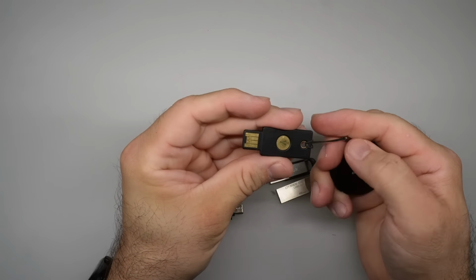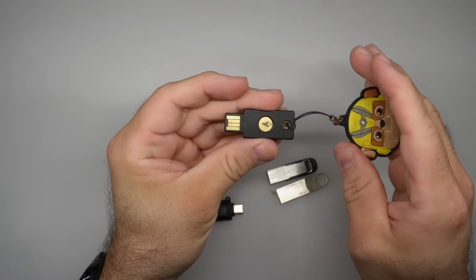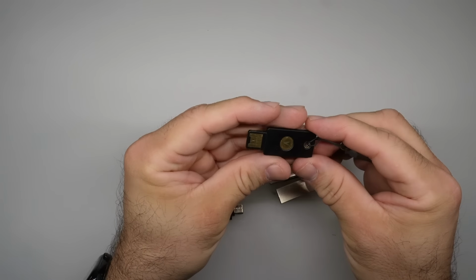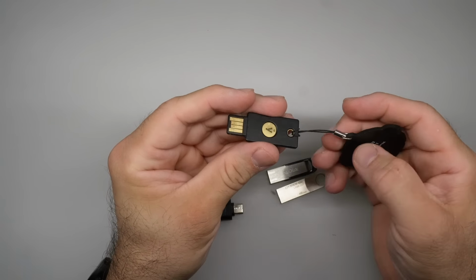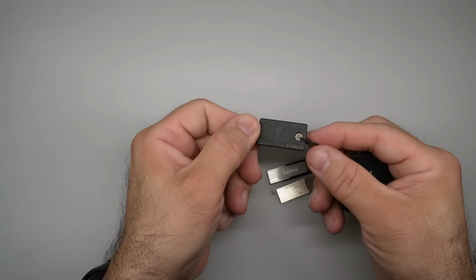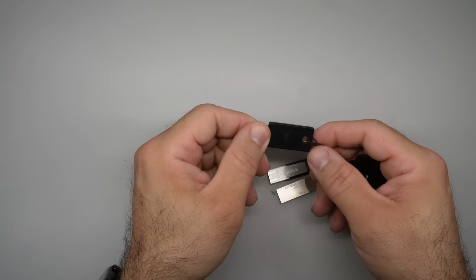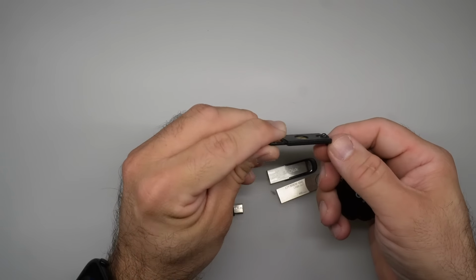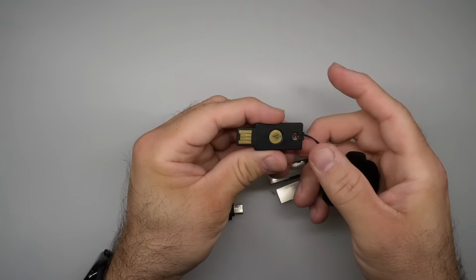When dealing with this generic thing that I have so I don't lose a key, I'm not going to show you the front part because it contains the serial numbers, although they don't care about those, but anyways. So this is a YubiKey.